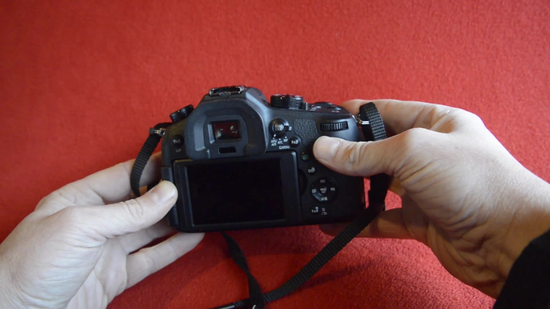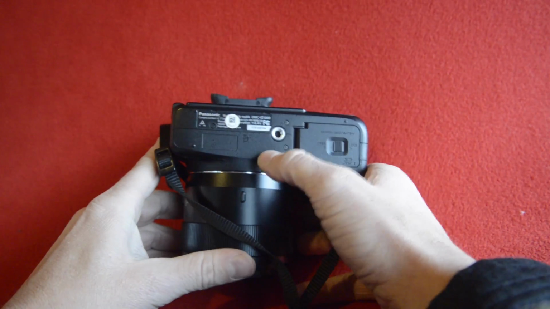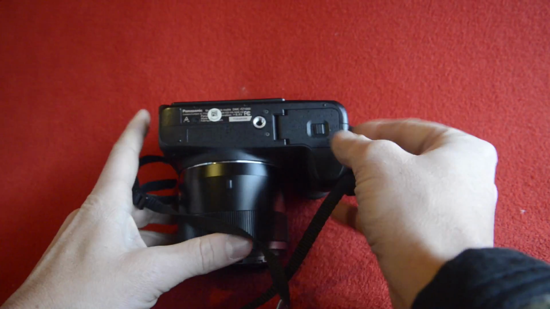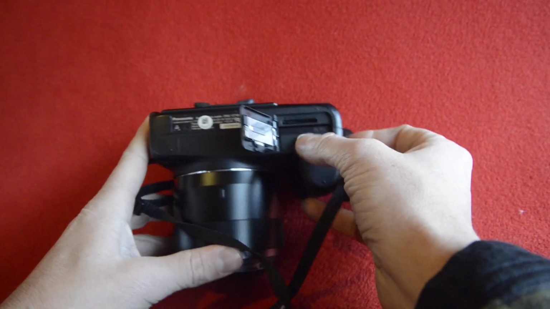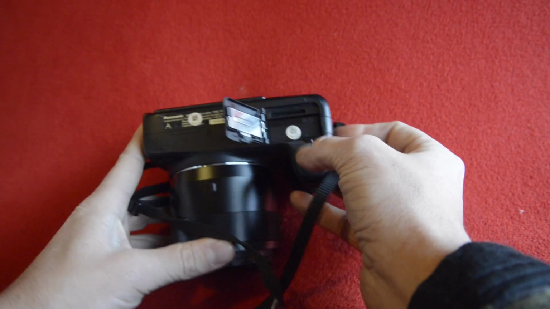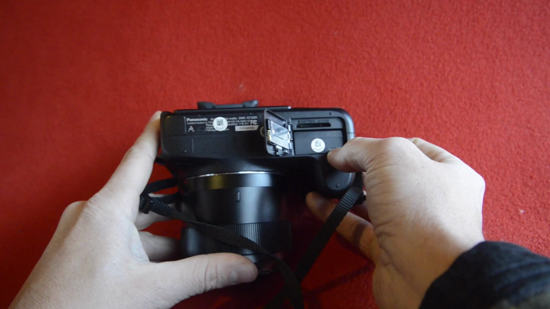On the bottom of the camera we have tripod mount, 1/4-20, and we have our memory card slot, which is an SD, and then we have our battery.